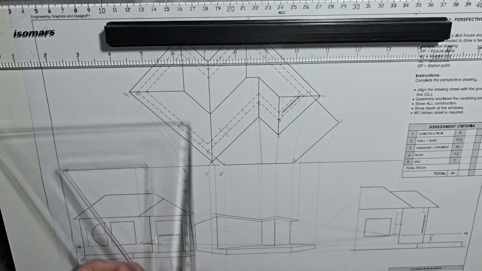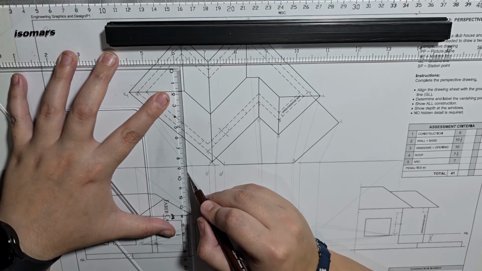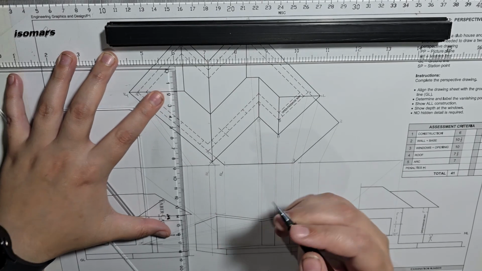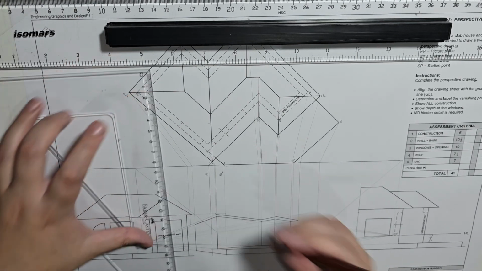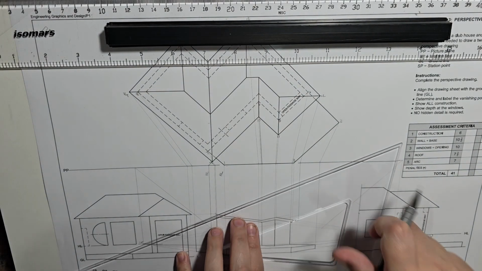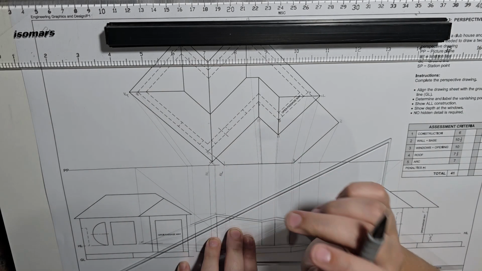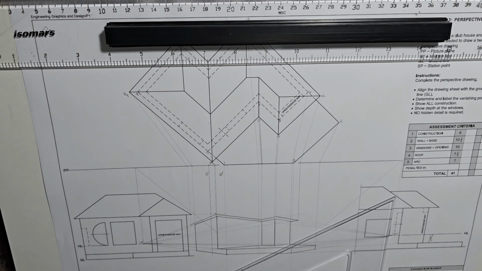Standing point and straight down. Straight down. Again, we want to find this back line.